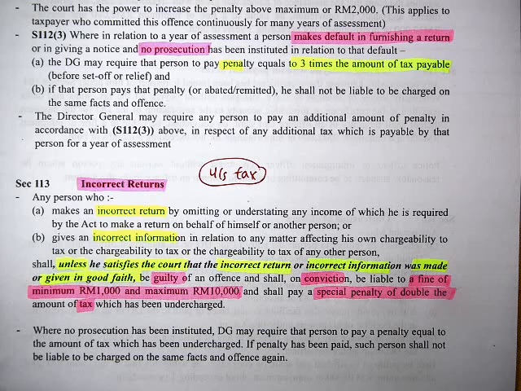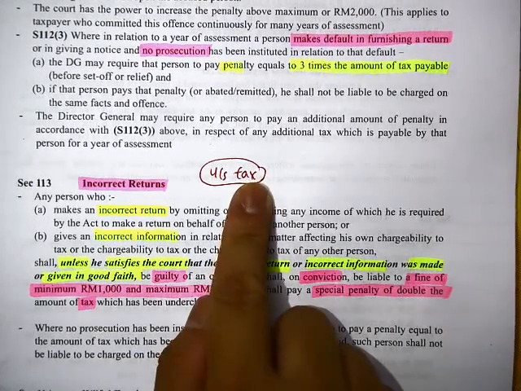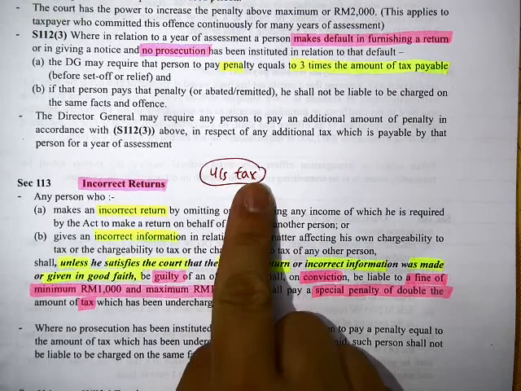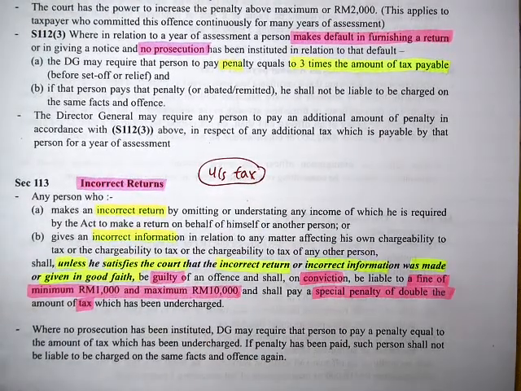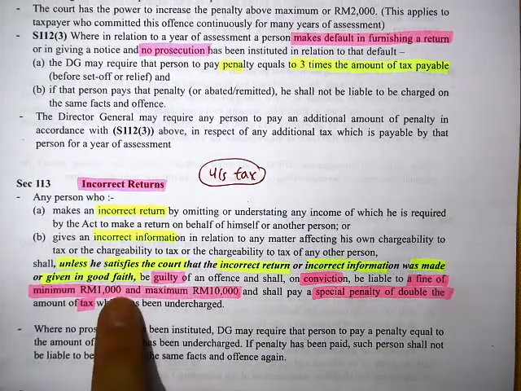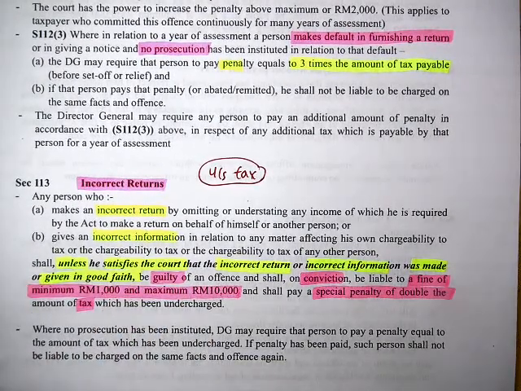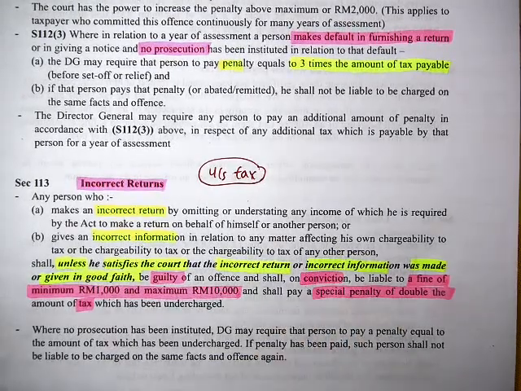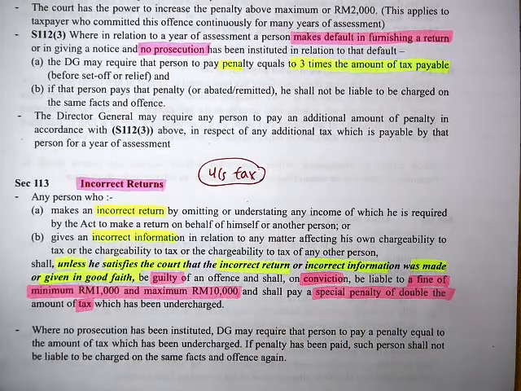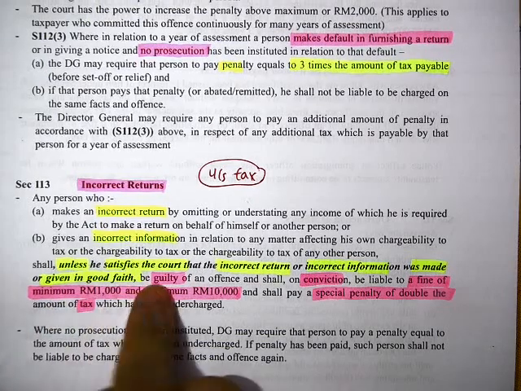Okay? So that's why you think and see if you have understated your tax by 10,000 ringgit. You pay tax lower by 10,000. If they charge you under 113 in the court, the 10,000 is the tax. You've got to pay a fine up to 10,000. So imagine maximum 10,000. Then you pay double, another 20,000. So the 10,000 you never paid, now you've got to pay 40,000. So this is going to be very scary.